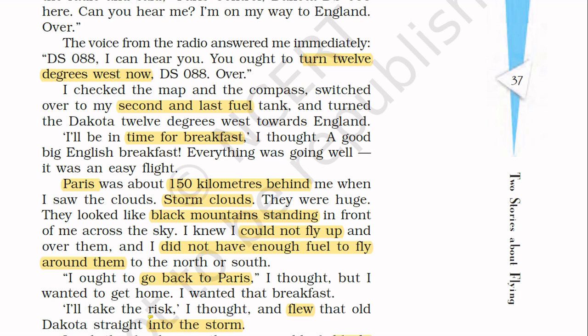You have to look at your instrument panel and then turn 12 degrees, and then they also tell you to maintain a particular altitude, a particular height from the ground. And he switched on to his second and last fuel tank, and he was hoping that he would be able to reach England on time for breakfast. And Paris was about 150 kilometers behind him.